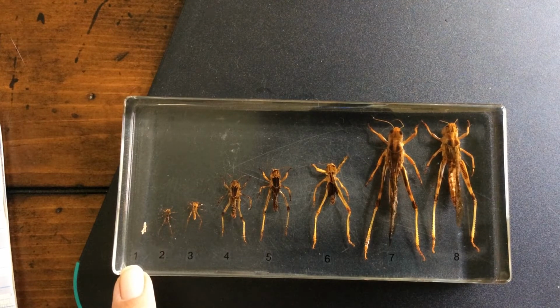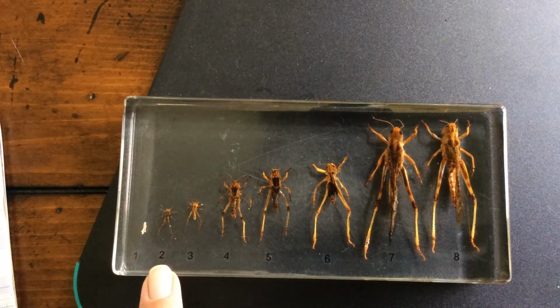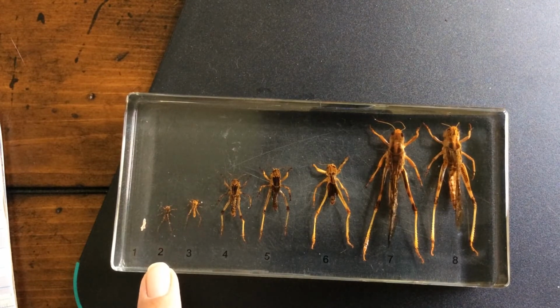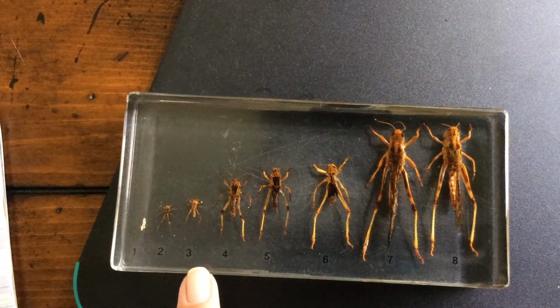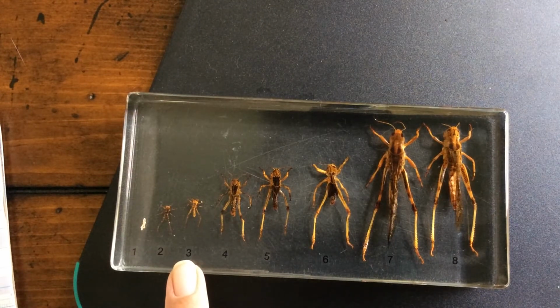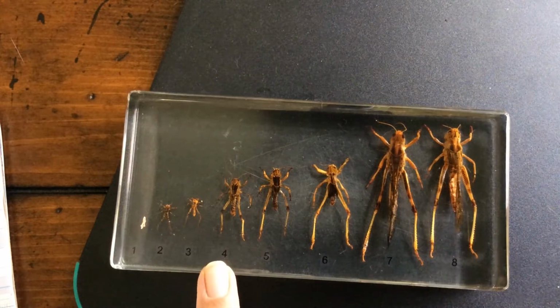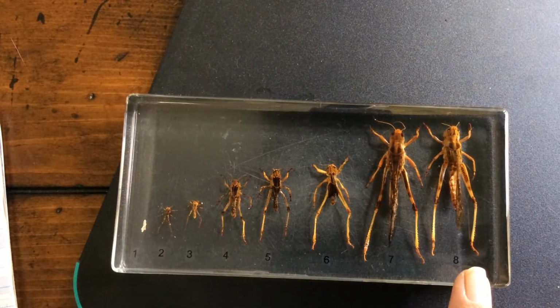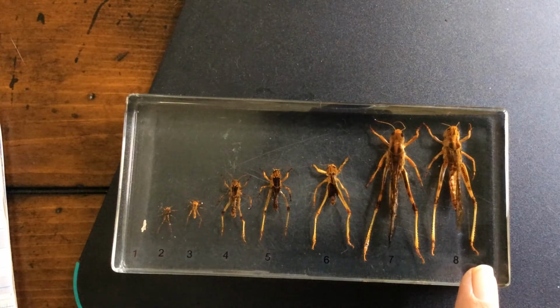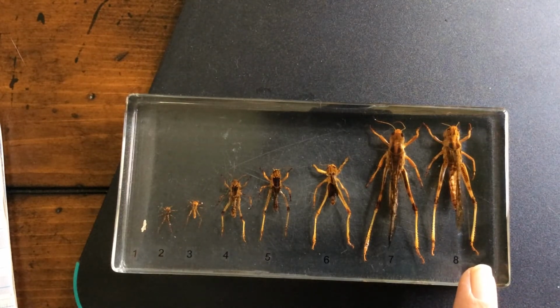When the cricket emerges, it looks like a smaller version of the adult. This stage is called the nymph stage. The nymph will grow, and as it grows, it'll molt or shed its exoskeleton. It'll molt several times before it finally gets its wings and becomes an adult. In the adult stage, the cricket can now reproduce, and new eggs will be laid.